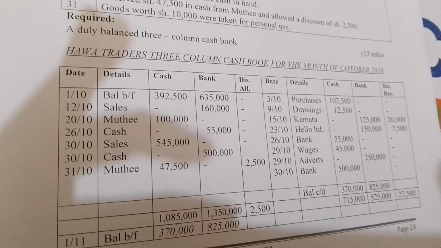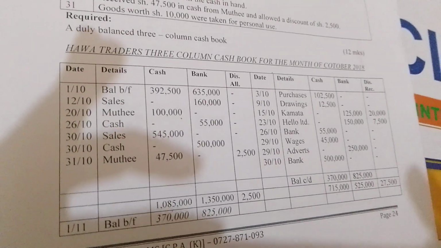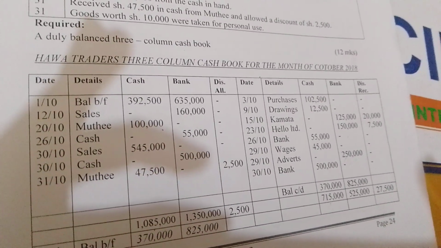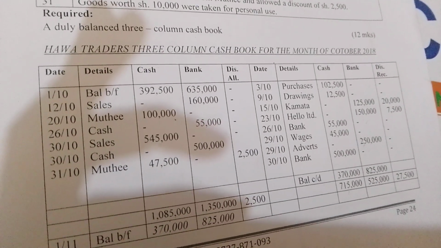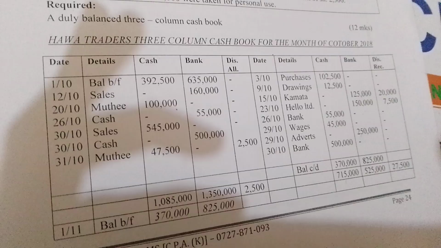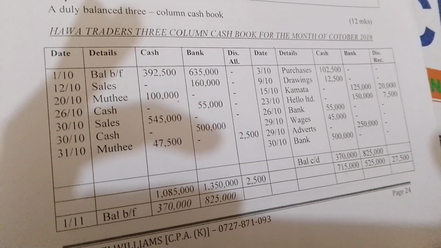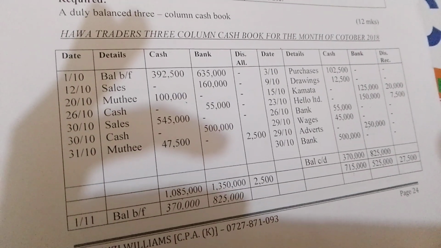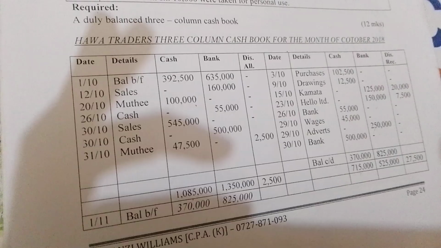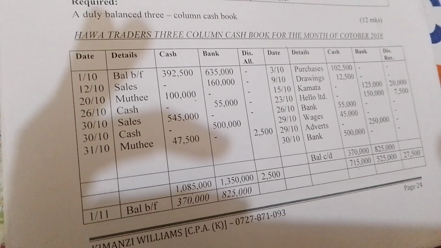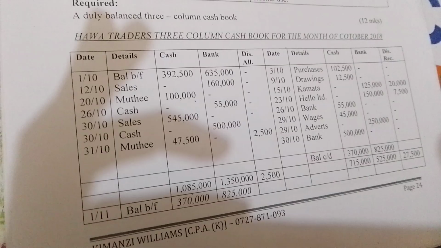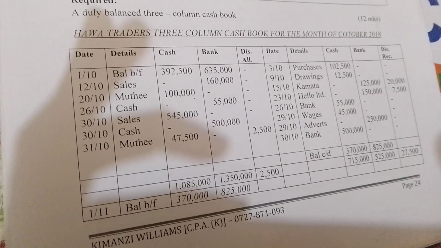Now note that we said that all assets have a debit balance. Increase in assets we debit, a decrease in assets we credit. All liabilities have credit balance. Increase in liabilities we credit, decrease in liabilities we debit.